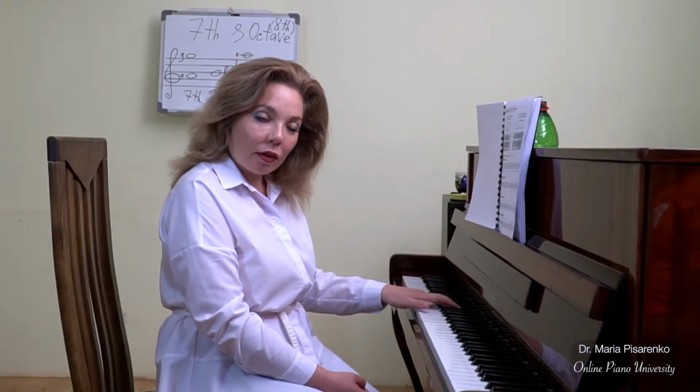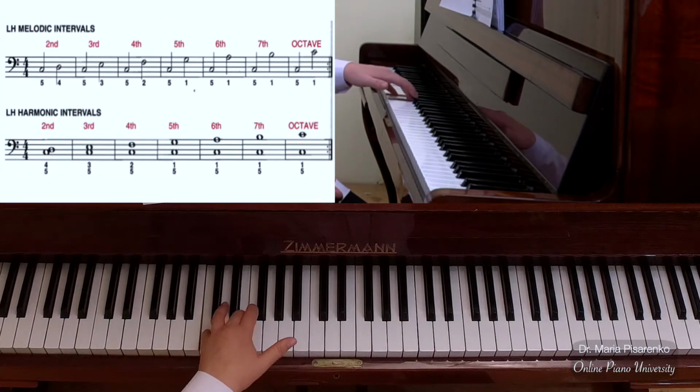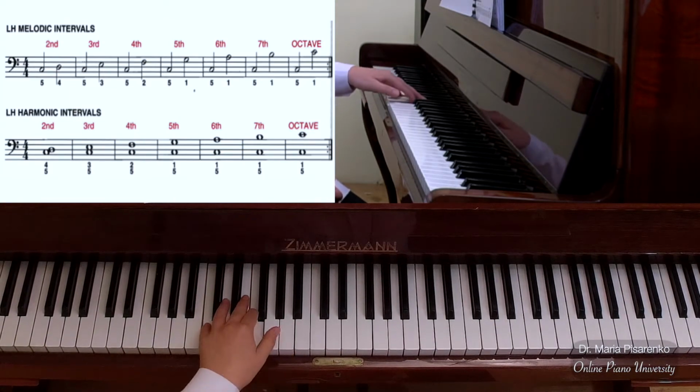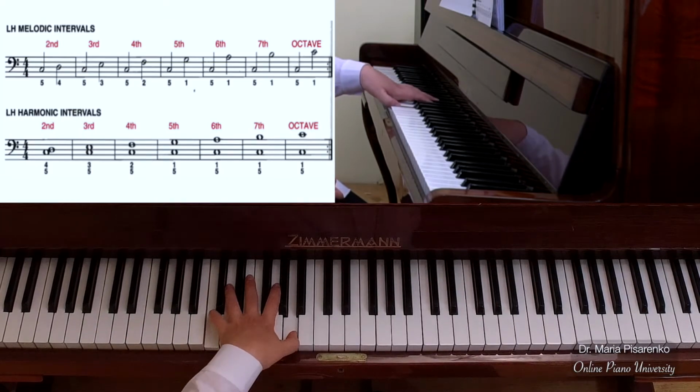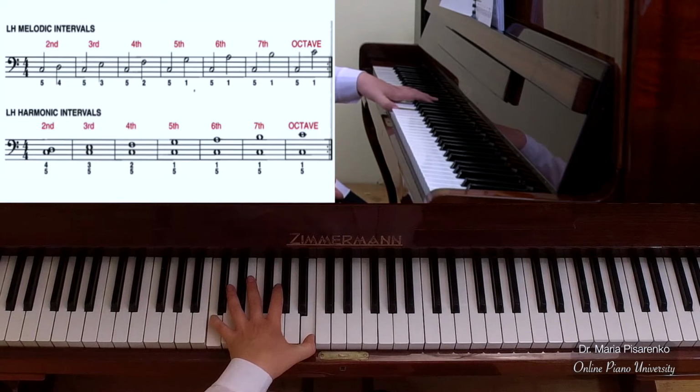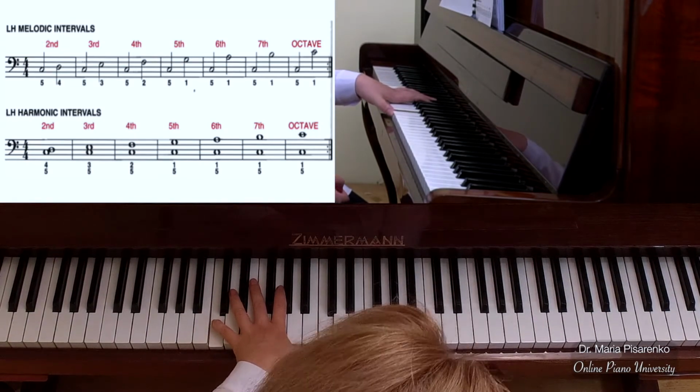Then harmonic intervals. Second, third, fourth, fifth, sixth, seventh, octave. You can practice yourself.